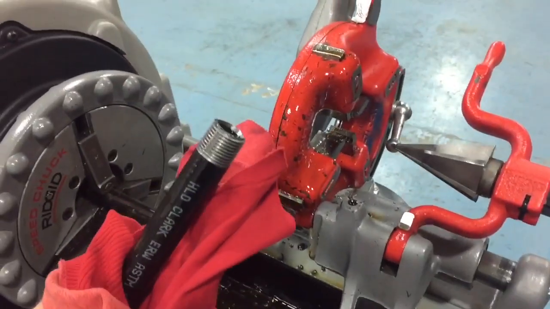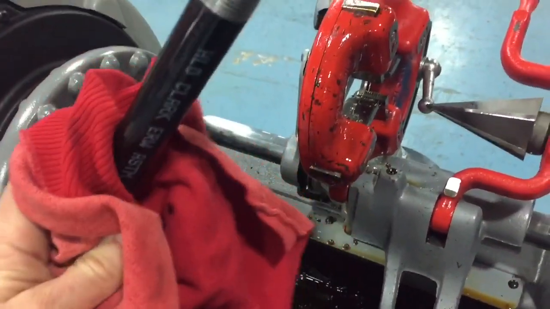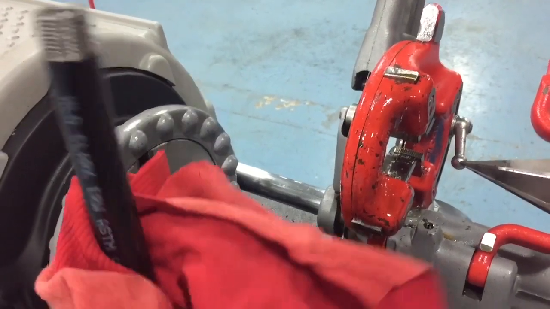Right, because there's so much oil used for the threading part, the pipe will probably have quite a bit of oil on it, so we want to use a rag when we're grabbing it so it's not dripping all over the floor. We can kind of wipe it off before we flip it around and then thread the other side.